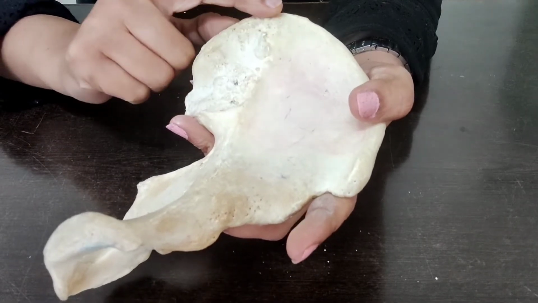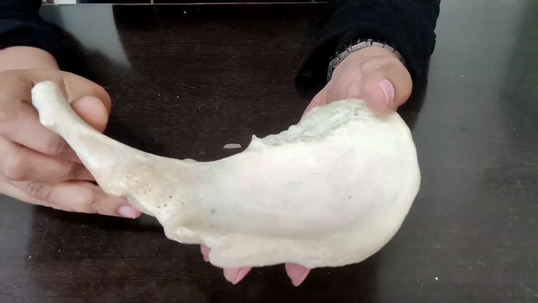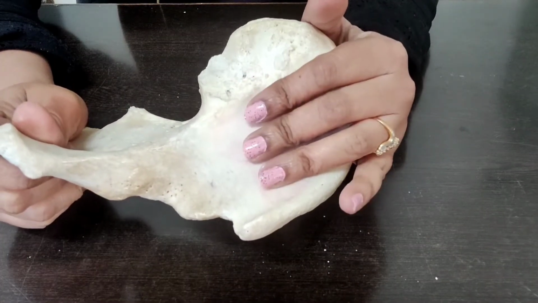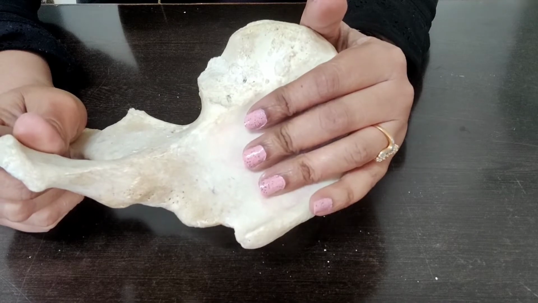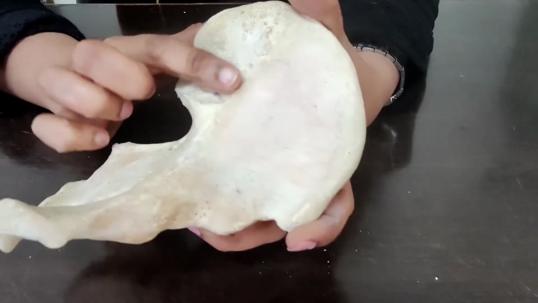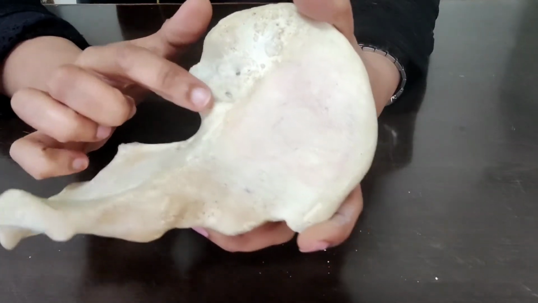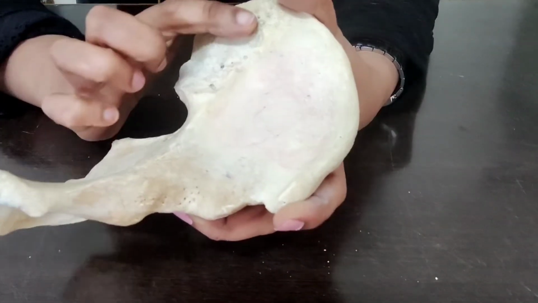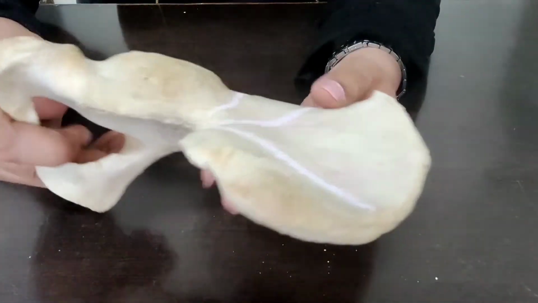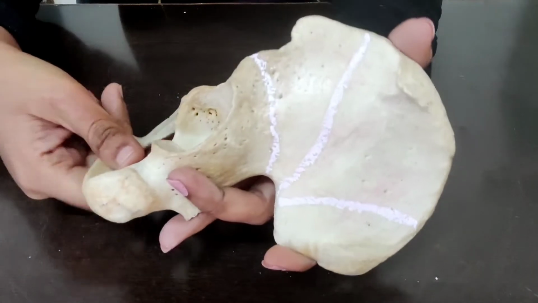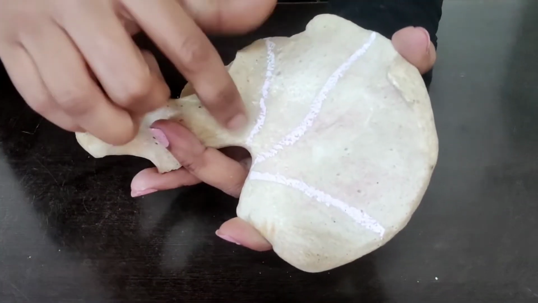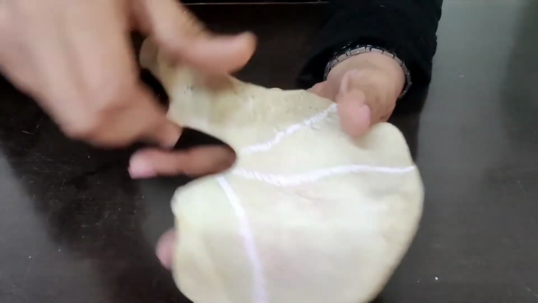So there are three borders in the ilium and we have three surfaces. First is this medial surface, also known as the iliac fossa. Second is this sacropelvic surface. This sacropelvic surface has this auricular facet for articulation with the sacrum. And the other one is the lateral surface, or we can say the gluteal surface. This is so called because of the attachment of the gluteal muscles.